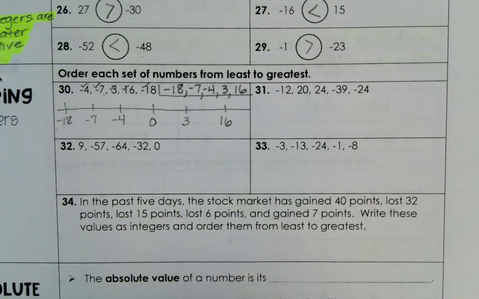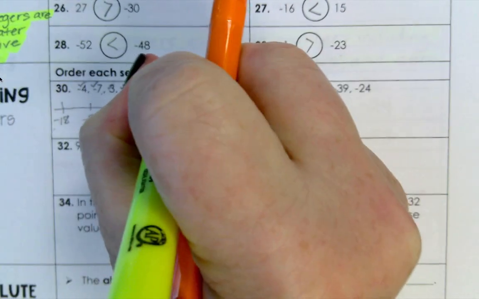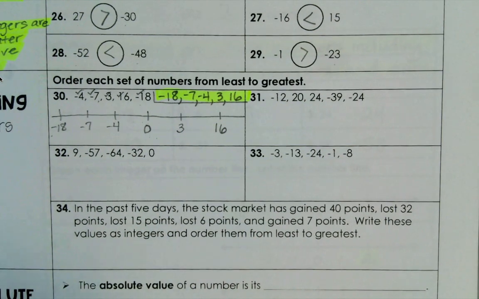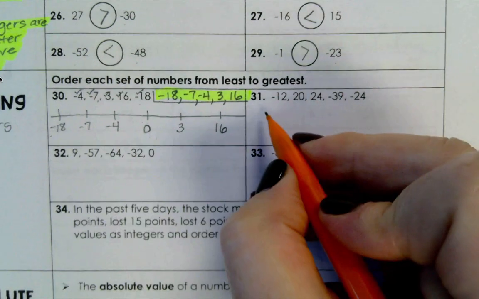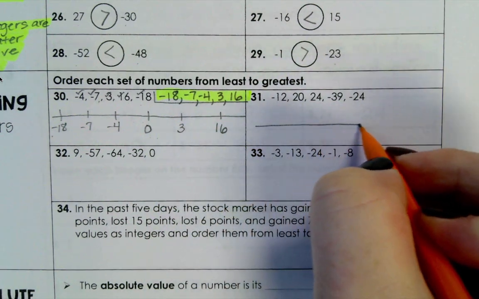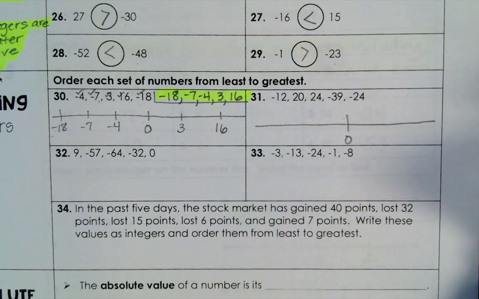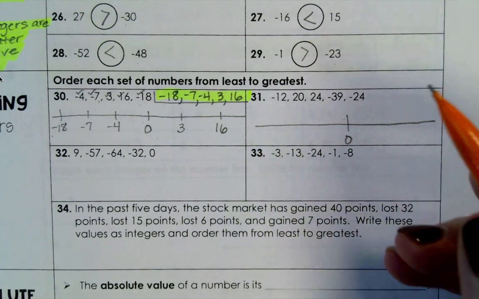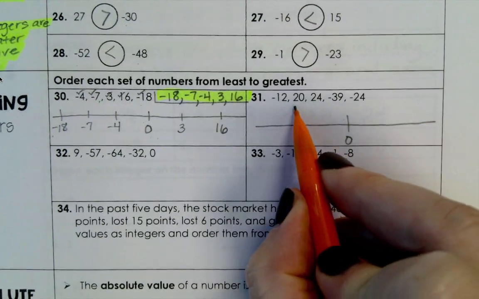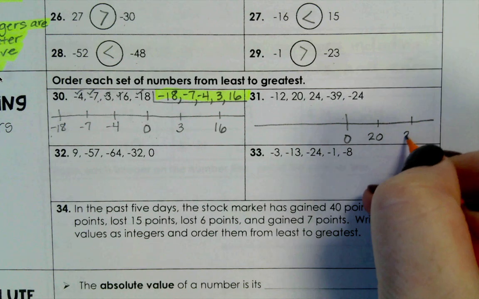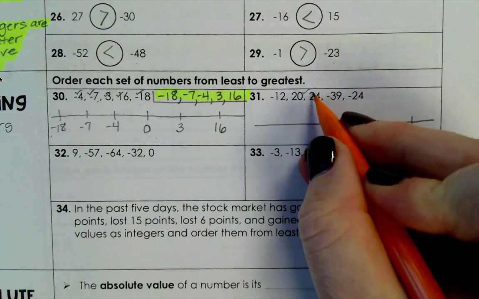Okay? I highly recommend the use of your number line, because if you are not getting these correct, I'm going to ask you why you keep following the rule of insanity, doing the same thing over and over and expecting a different result. So here we go again. All right. I'm going to use 0 again as my middleman. I'm going to work with my positive numbers first, and I'm going to say what's closer to 0, and I have 20. So I'm going to say 20. Then I have 24. Okay, so those guys are covered.